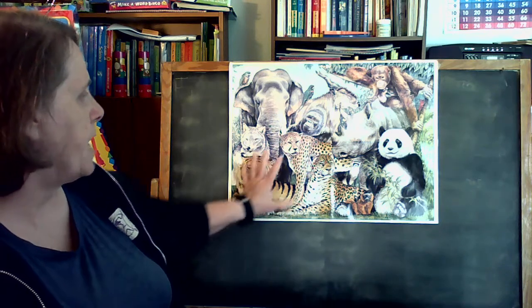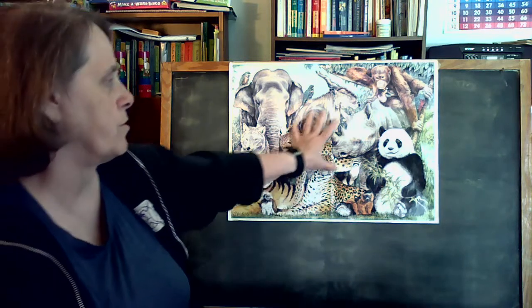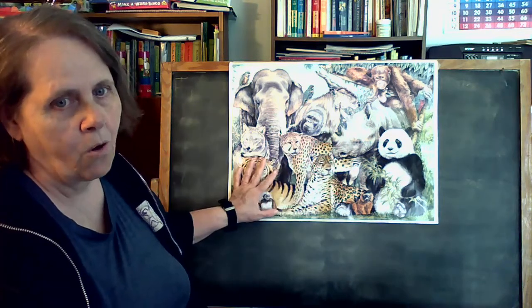Do they live together without hurting each other, like this picture shows that they might? Or would some of them be predators for other ones in this picture? Talk about what predators need. Talk about what being a non-predator is. Talk about the climate where they live. Does it rain a lot? Is it hot? Is it cold? Things like that.